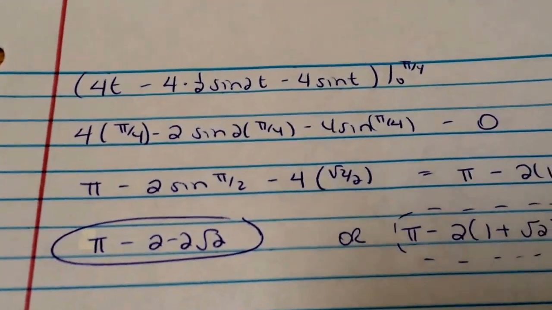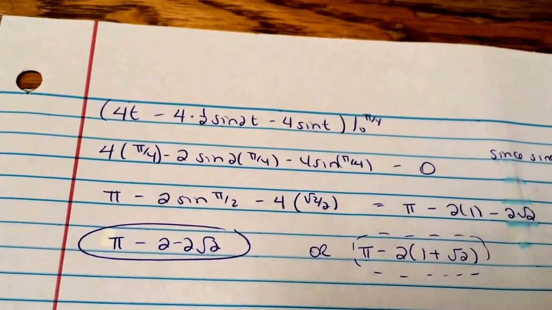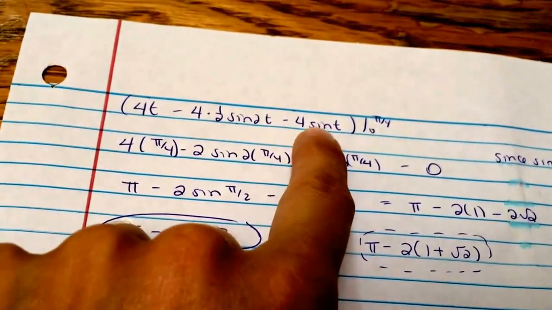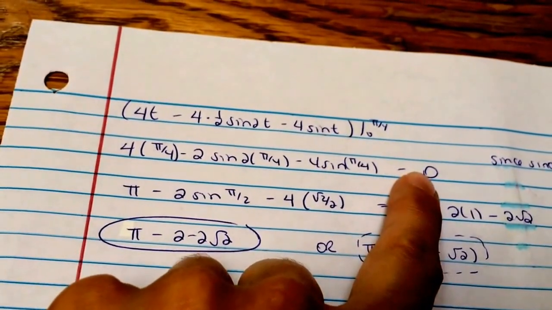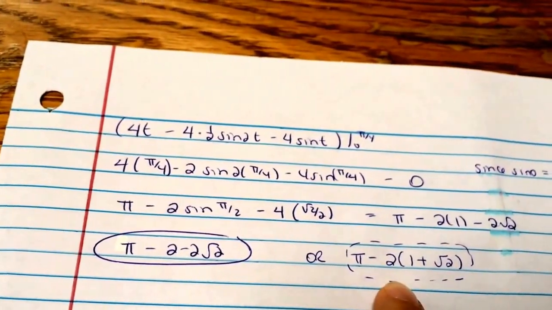All right, so integrating, plugging in 0 and pi over 4. When you plug in 0, this is 0. Sine of 0 is 0. Sine of 0 is 0. So all of those pieces just become 0. I did check it. I just didn't show the work. So this is the way I had my answer. This is the way the book had the answer.